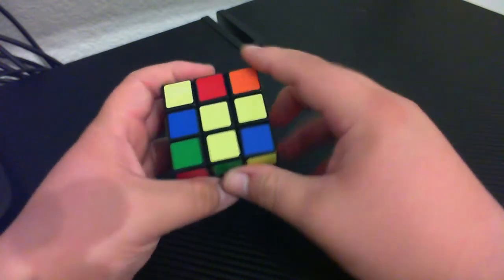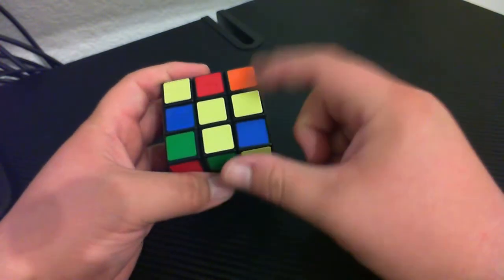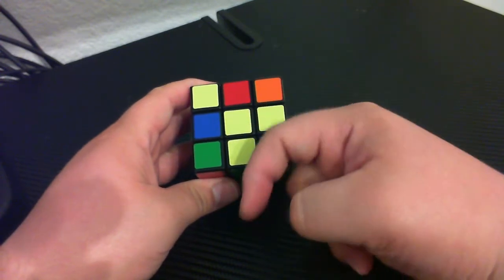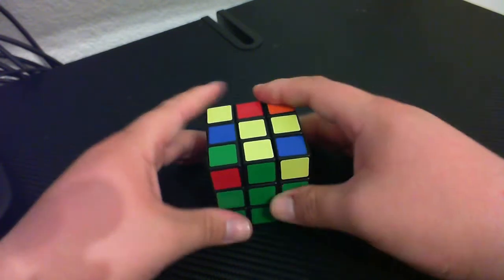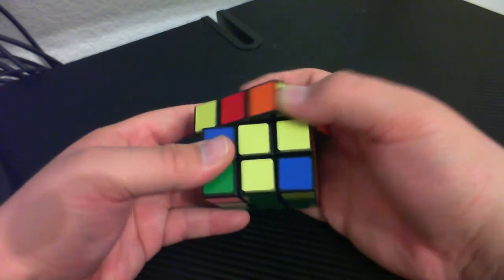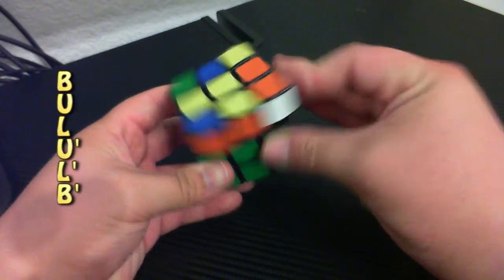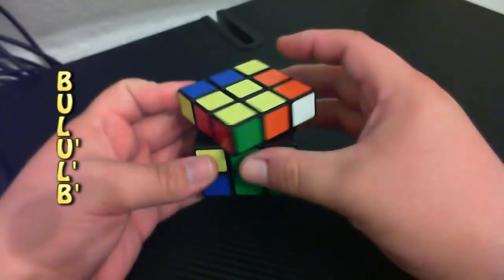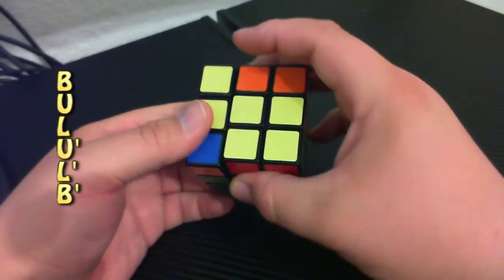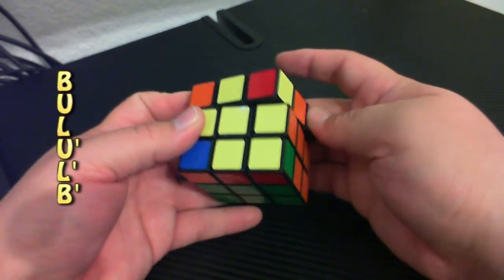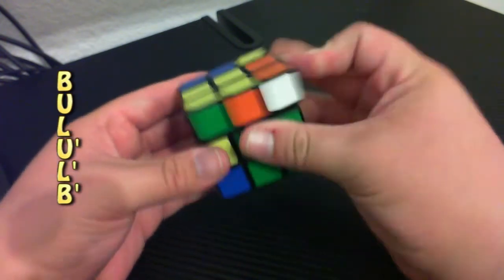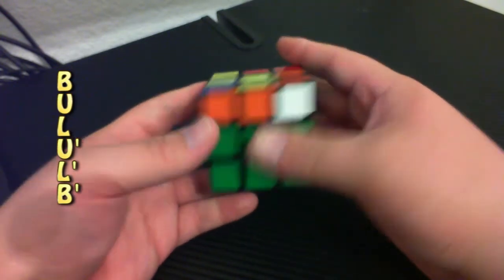Now if you have the L, the little L shape, you want to face it this way, with one piece facing you and one piece facing to the right. And the algorithm is back, up, left, up prime, left prime, back prime, and you get the cross. Okay, let's do that again.